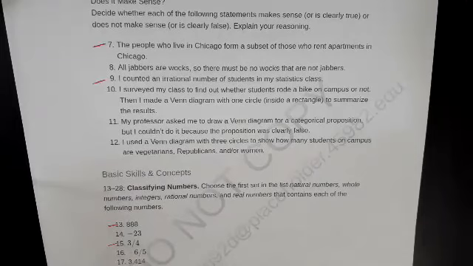Does it make sense? Decide whether each of the following statements makes sense or is clearly true, or does not make sense or is clearly false. Explain your reasoning. The people who live in Chicago form a subset of those who rent apartments in Chicago. No, it should be inverse. The people who rent apartments in Chicago are a subset of people who live in Chicago.